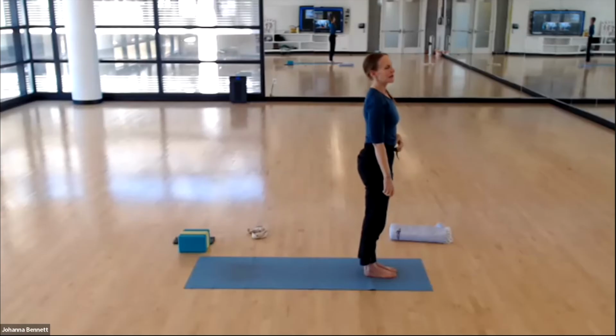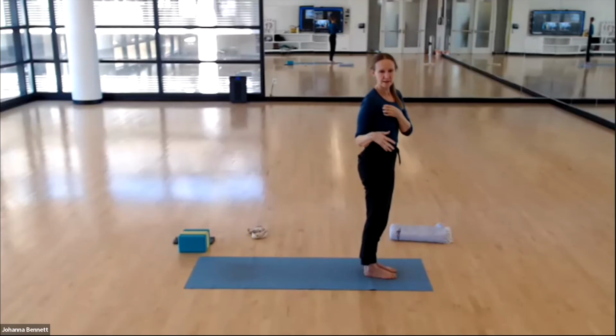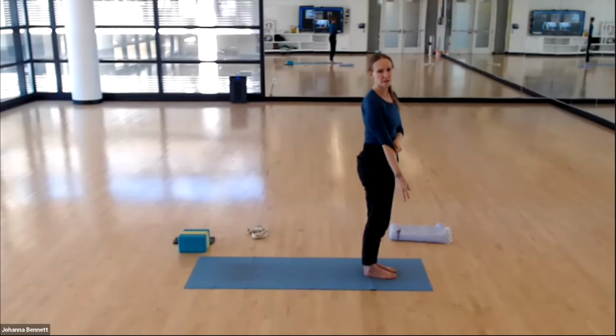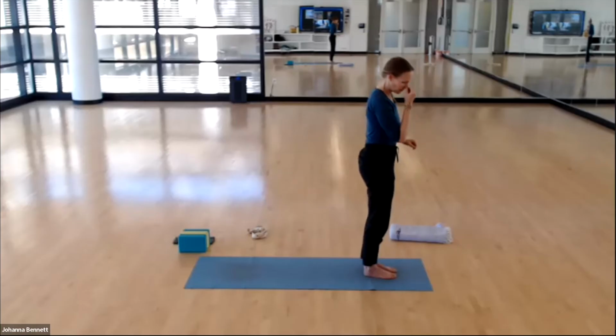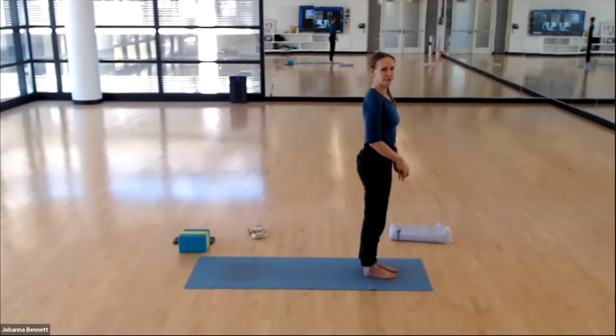Okay, good. Now we'll move to the third type of the practice, and last week I showed the modifications for that. So if you remember, you can modify anytime. You can use the lower version of the lunges. You can use the knees, chest, chin. You can come on your elbows. You don't need to strain any of your joints. Okay, so we'll practice the third type of Surya Namaskar.